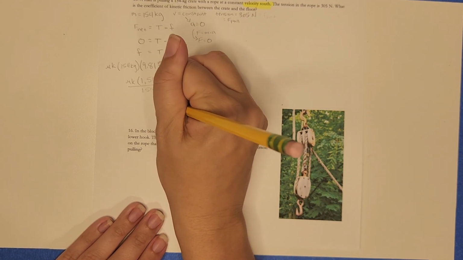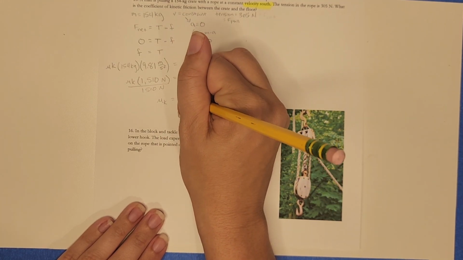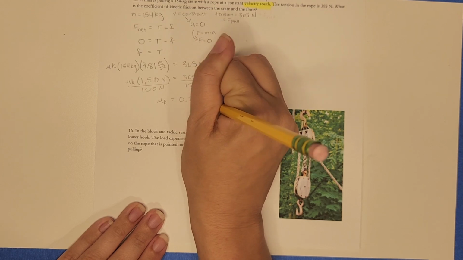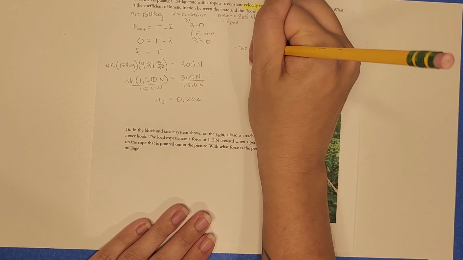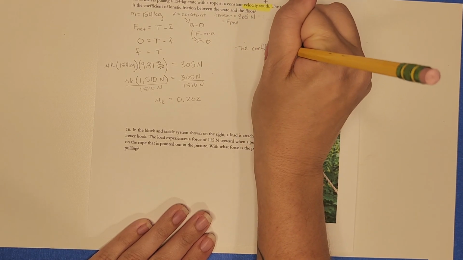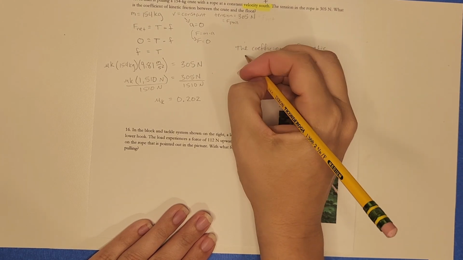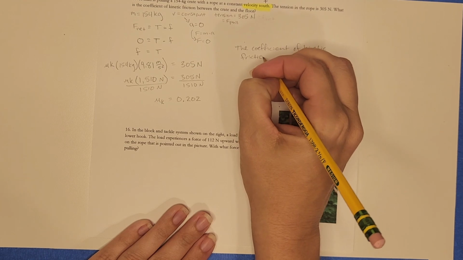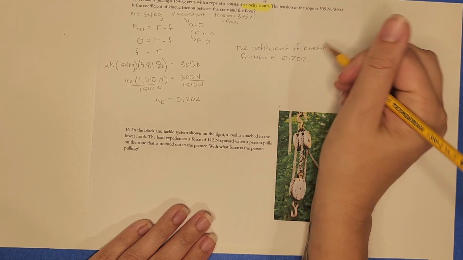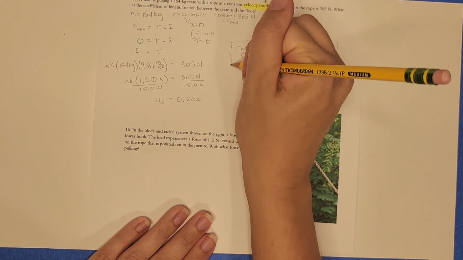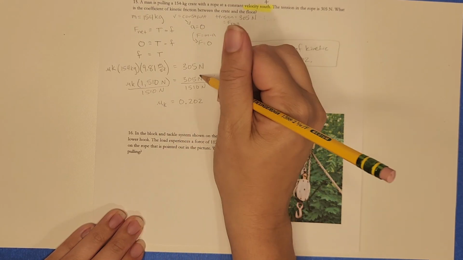And my kinetic friction coefficient is 0.202. Okay, so the coefficient of kinetic friction is 0.202. It always feels weird writing these without any units, but you just got to remember that these coefficients don't have units, right? Because those newtons canceled.